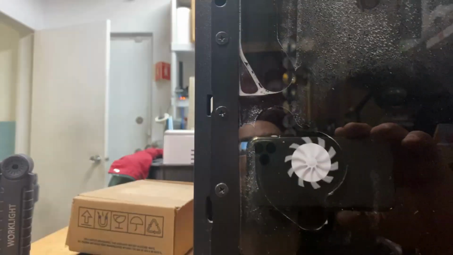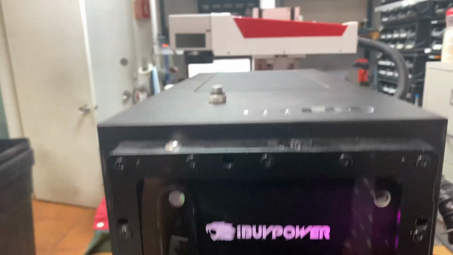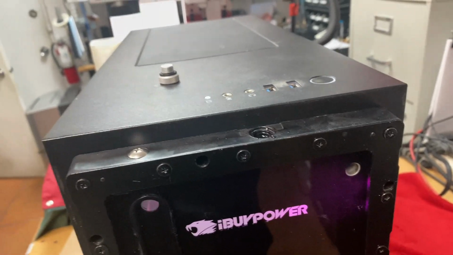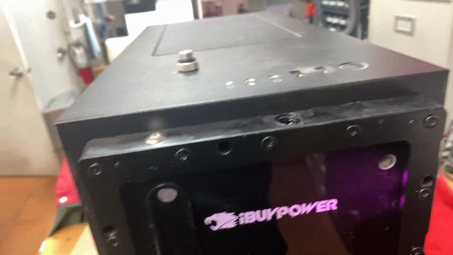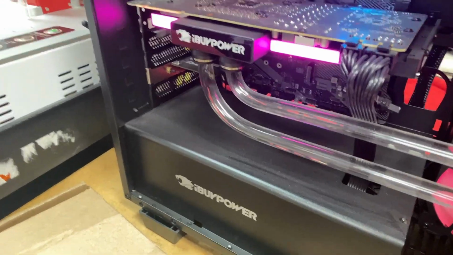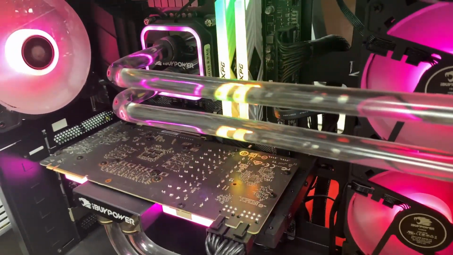So we will do some moving around to try to get all that air out the top, and then run it for a while. I'm going to stress it out for a while too, to get all the fans, all the pumps really going, including the pump here for the GPU. And I think the heat may even help a little bit with the disappearing of the bubbles. So, to be continued.